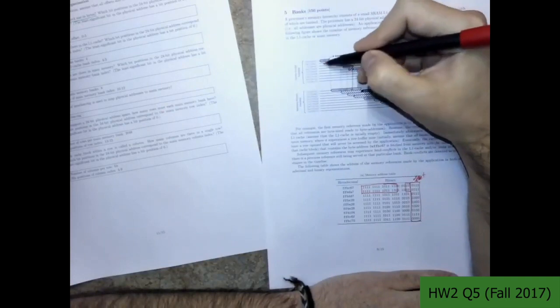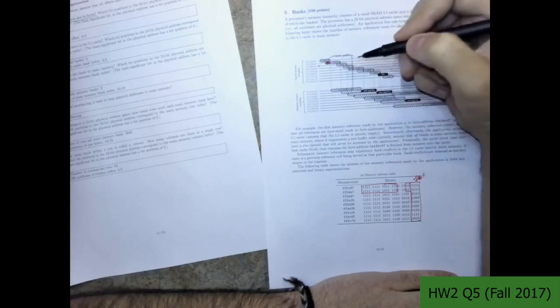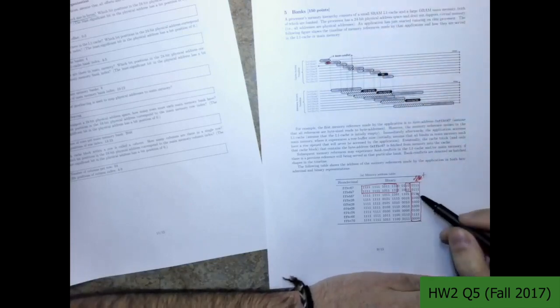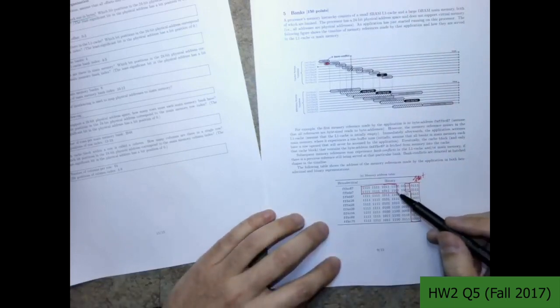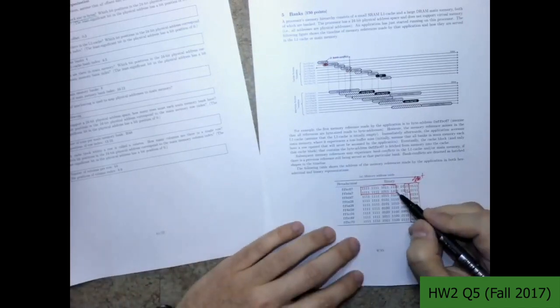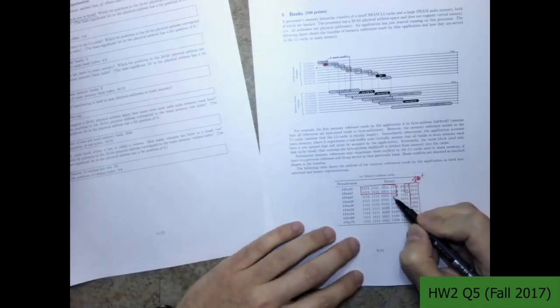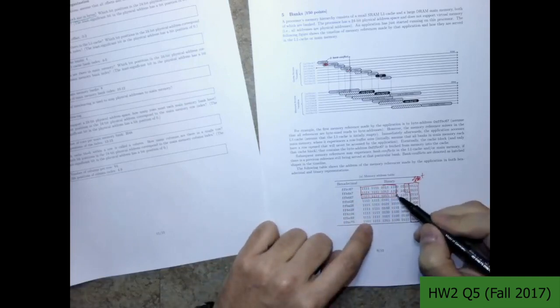If we see the next access here, we don't have a bank conflict, so this is not conflicting with the previous one. If it's not conflicting, it means that the bank bits are different. So the bank identifier is different. If we take these bits, we see that they are the same. So these cannot be the bits corresponding to the bank.